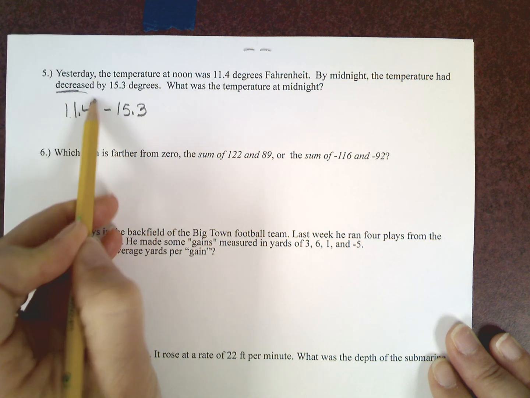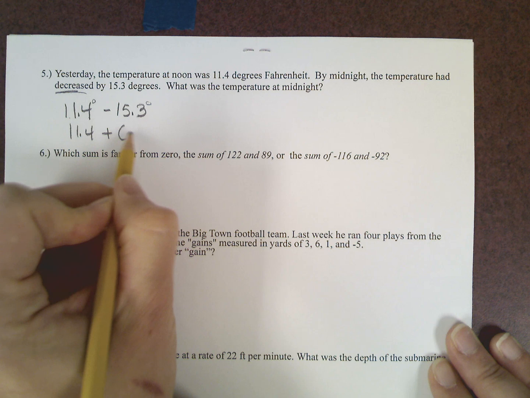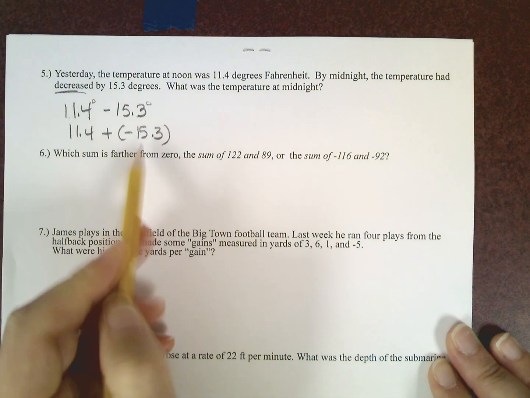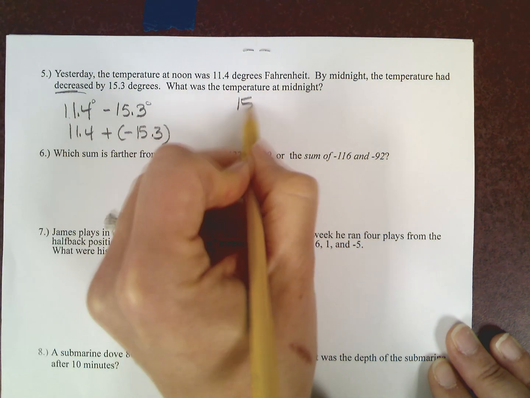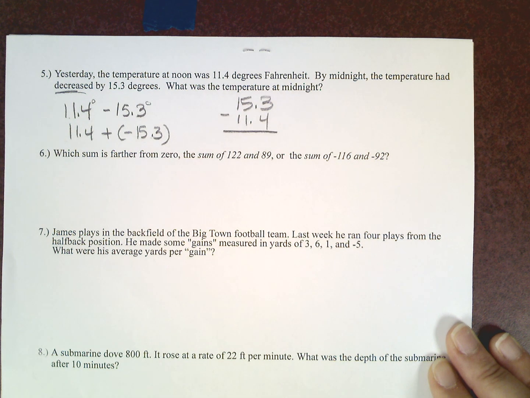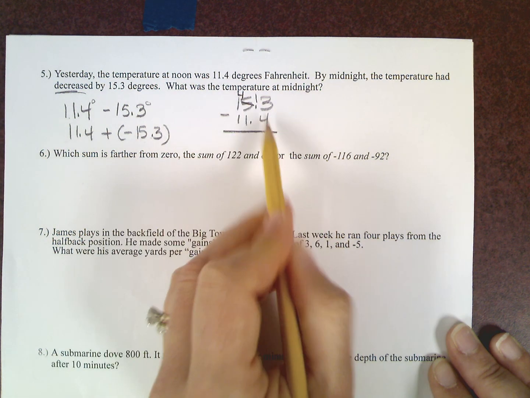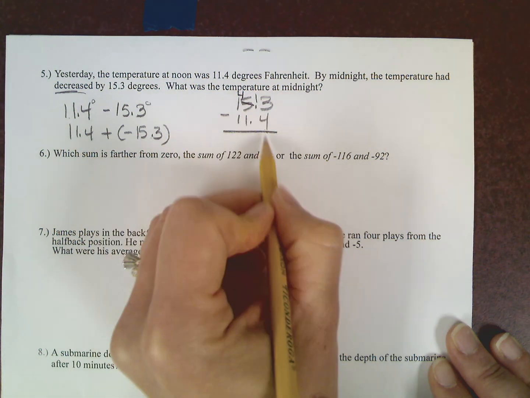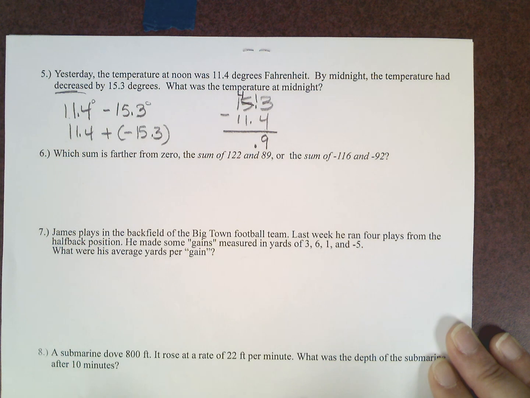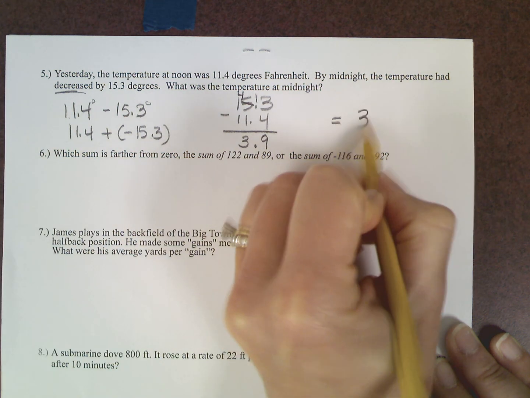So we were starting here at 11.4 degrees. We're decreasing. I'm going to rewrite this as adding the opposite. And now I know I have different sign numbers. I want to subtract them. And when I subtract them here, I've got to borrow, right? Because I can't take 4 from 3. I've got to borrow. 13 minus 4 would be 9. Bring down my decimal. 4 minus 1 is 3. So my number is 3.9.